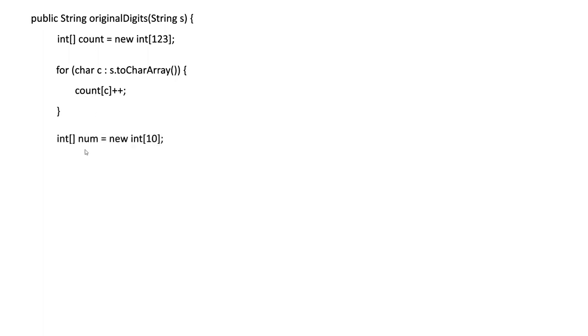So originalDigits, we're going to pass in a string and we're going to pass back a string. So int count, int array equals new int 123. We saw this already. So for each character, we're going to convert the string to a char array, and we're going to add each count in the count int array. Then we're going to define the nums, new int 10, which houses a 0 through 9.